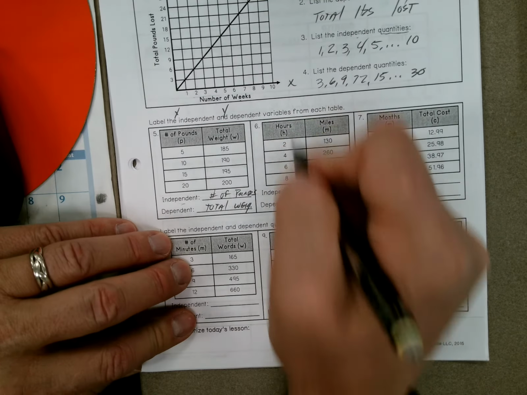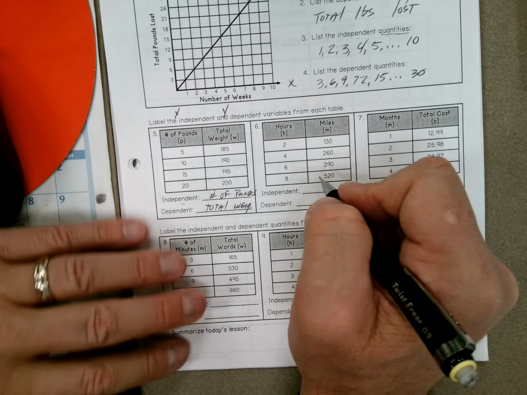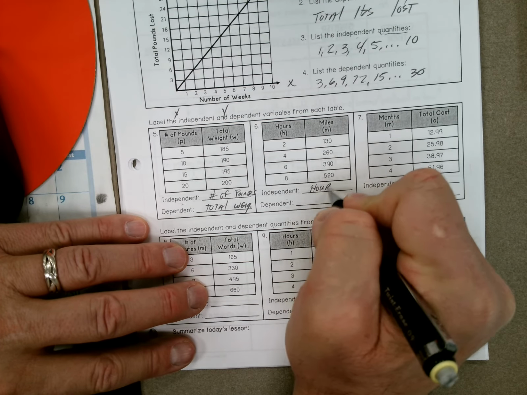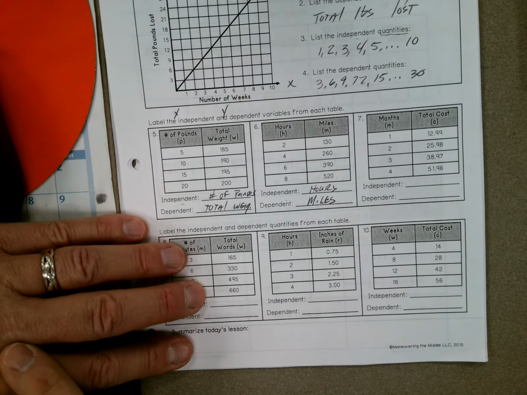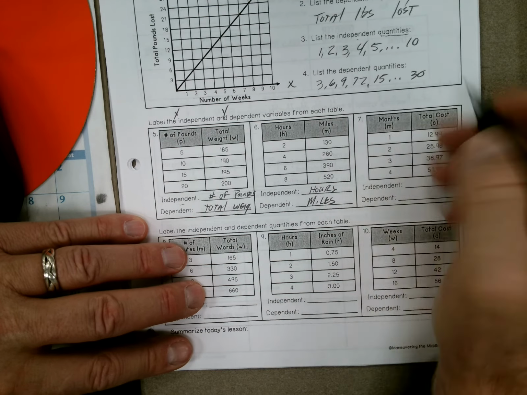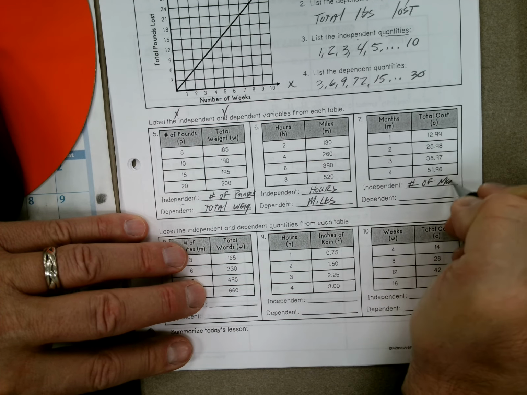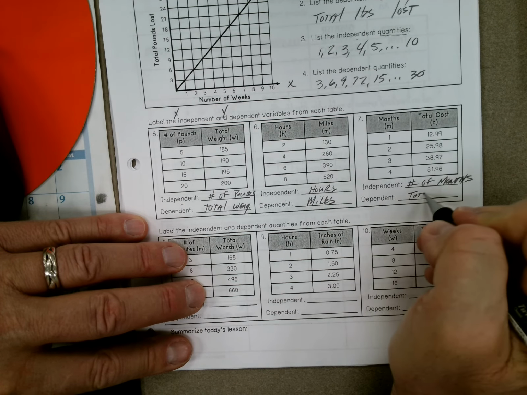The independent is the X variable. That's the first one in the column, unless they label it differently. Hours, and then miles. Independent, number of months. Dependent, total cost.